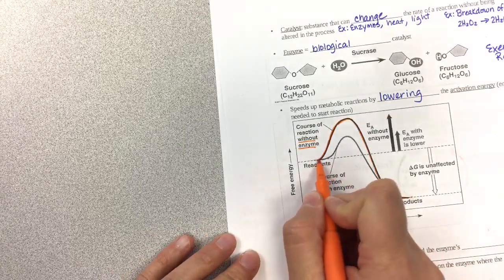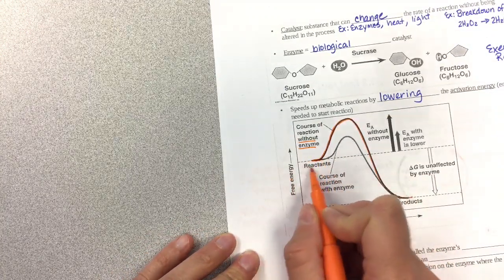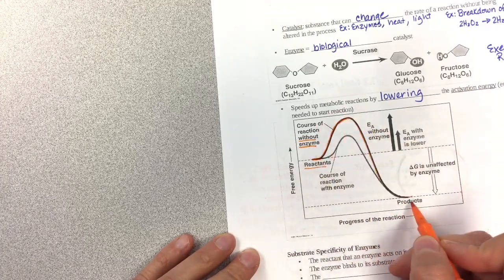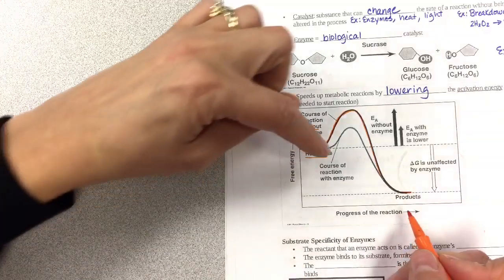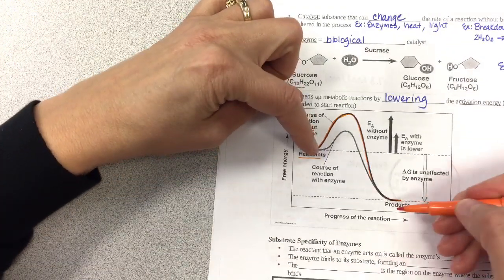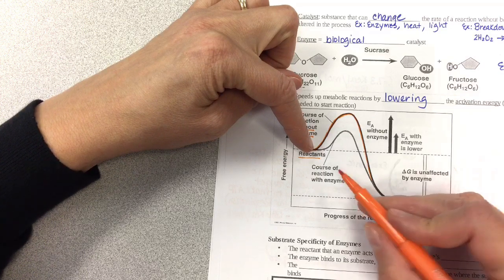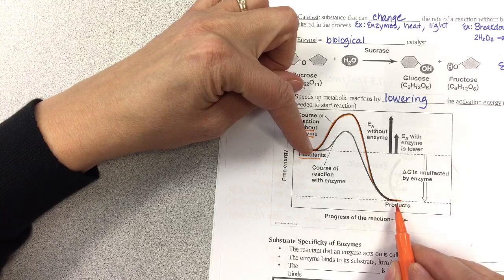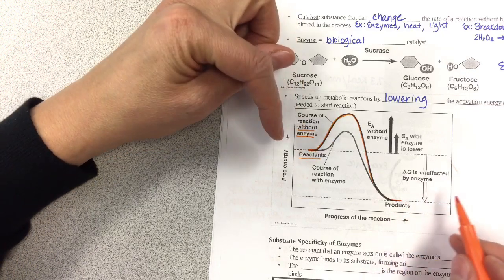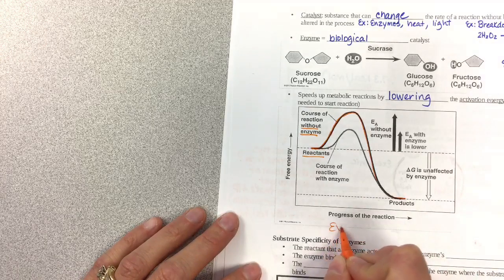And so this is showing you right here where it starts is the amount of free energy in your reactants. And here at the end, this is the amount of free energy in your products. So you have more free energy in your reactants than your products. So this is a what kind of reaction? Energy is going to be released because there's more free energy here than here. Energy is released. And so this is an exergonic reaction. All right, so this is exergonic.